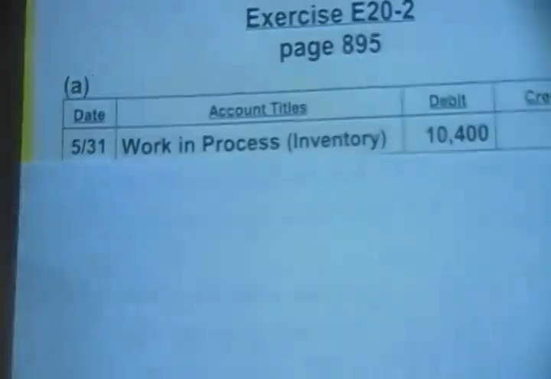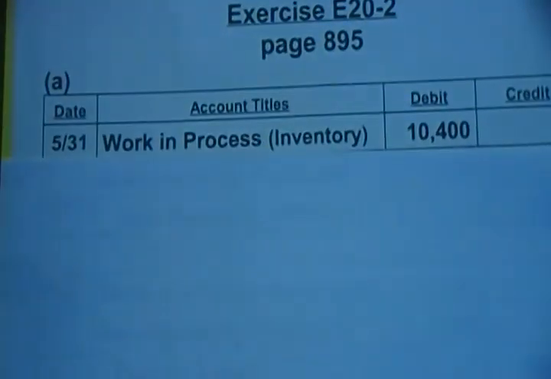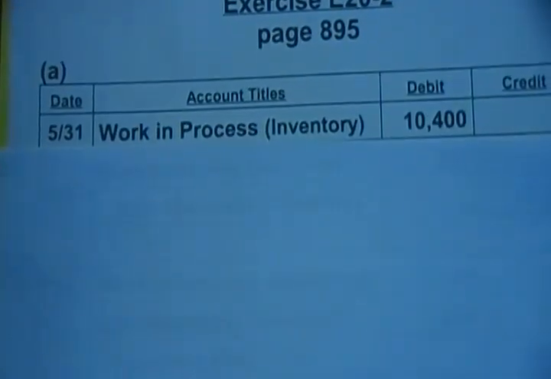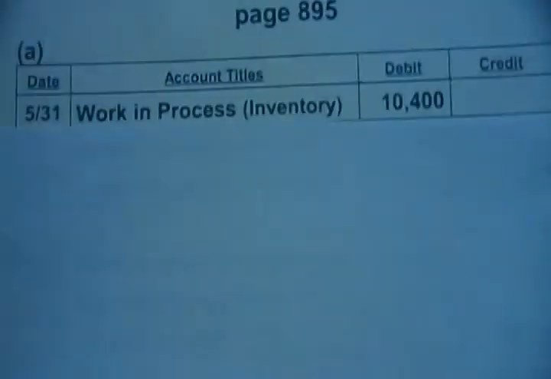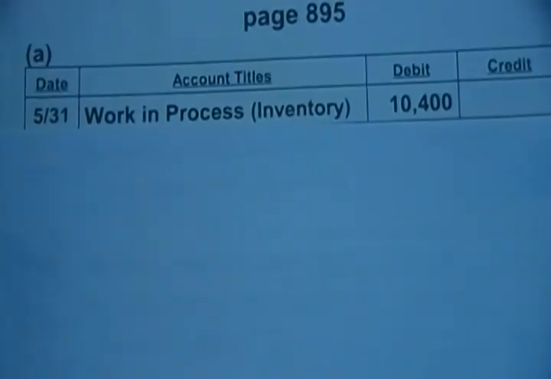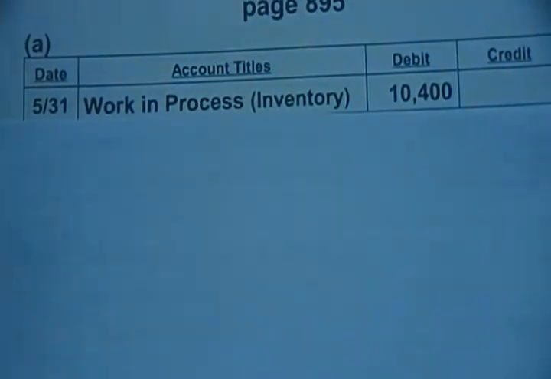That was the total of materials requisition slips. The total of the materials requisition slips. I'm not sure that's the total of the materials requisition slips. If it is, I looked at it wrong. The total of the materials requisition slips is $11,200, Whit. Oh, okay. So then the question comes, what is the $10,400 you told me? Direct.